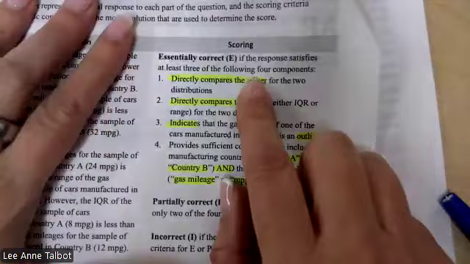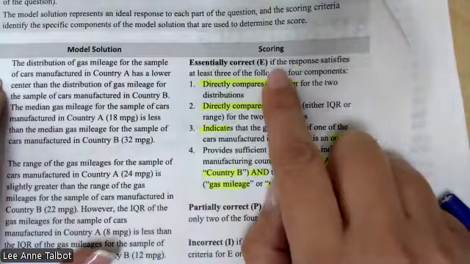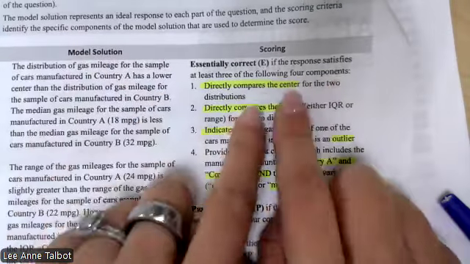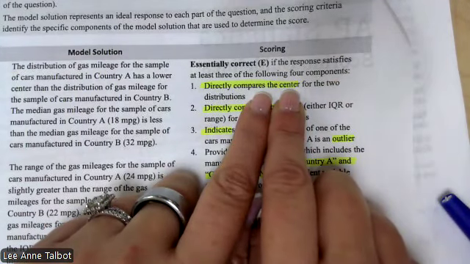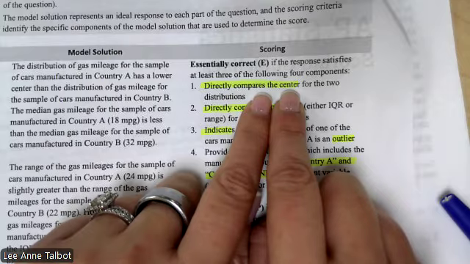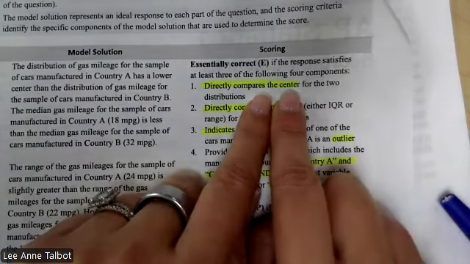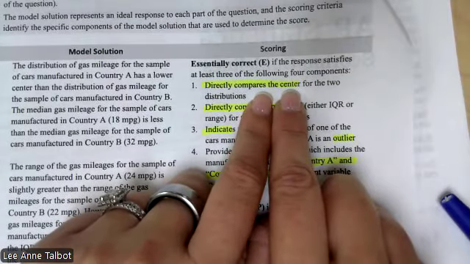Okay, I have highlighted the most important bits. For number 1A, it is essentially correct if you have at least 3 of the following 4 components. You need to directly compare the center for the 2 distributions. That would look something like the median for country A is less than the median for country B. It's going to have some kind of comparison word in there, and you're going to refer to the medians. Median is your only option here because they're box plots.